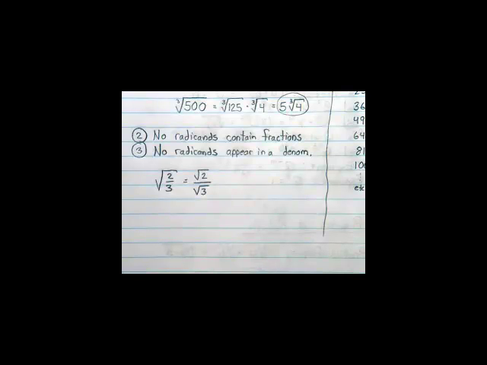Okay? So, no radicands contain fractions. I'm good there, right? I have 2 radicands this time. One of them's a 2, one of them's a 3. Neither one of those things are fractions, so that's fine. That's all well and good. Now I'm in trouble with number 3, though. No radicands appear in a denominator. I have a square root of 3 in my denominator. That's bad. So I've got to take care of that problem then.